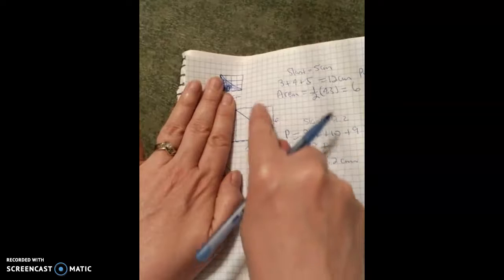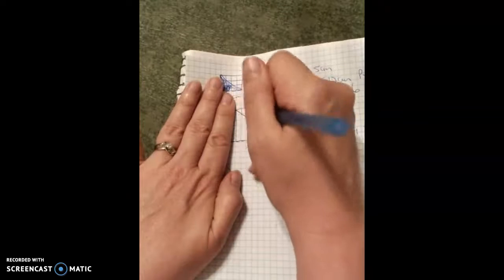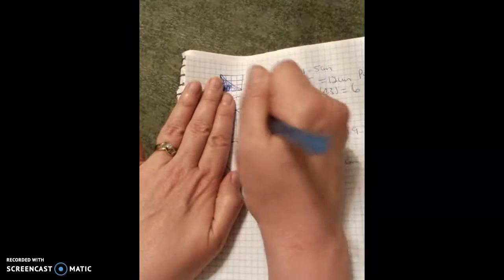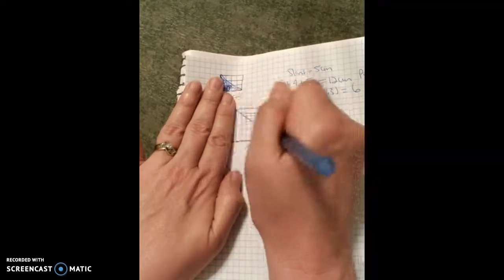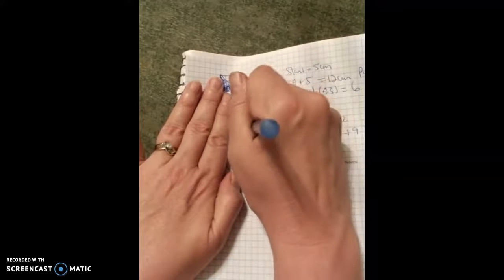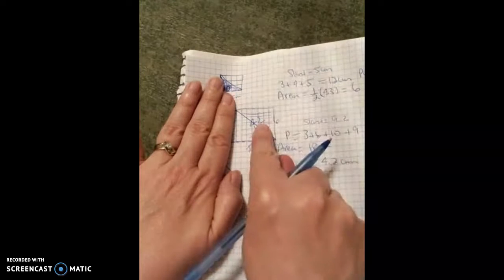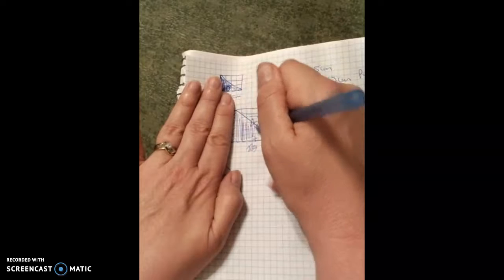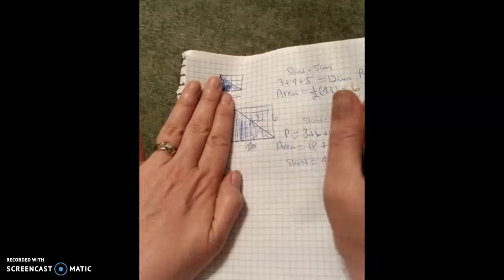Okay, so 6 times 7 would be 42. And again, you can count these if you want, but 6 times 7 is 42. So there's 42 squares in here. But I only have half of 42 because I only have this triangle. I don't have all of it. So half of 42 is 21.